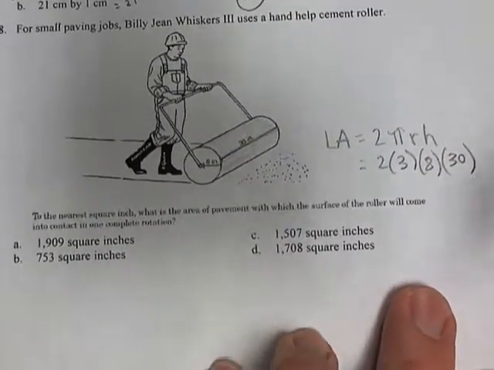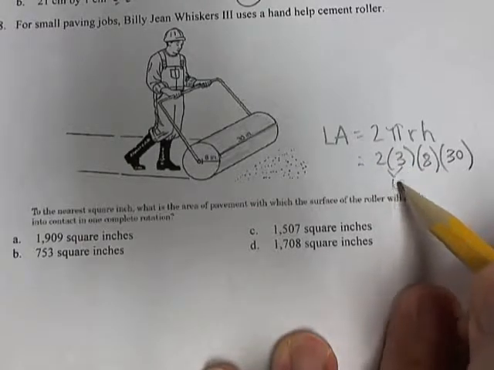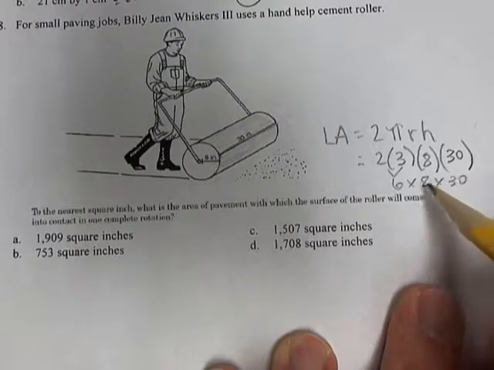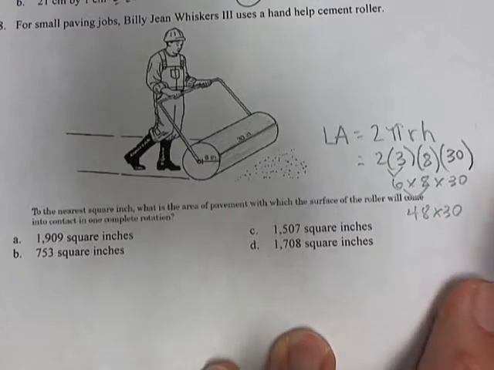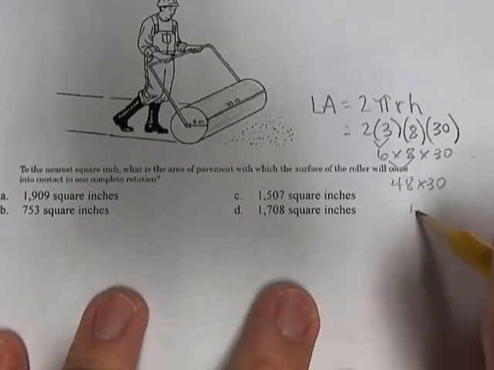Now we're going to solve this first come, first serve. 2 times 3 is 6. Times 8 times 30. 6 times 8 is 48. Times 30. And so now we need to do a computation here. 48 times 30.